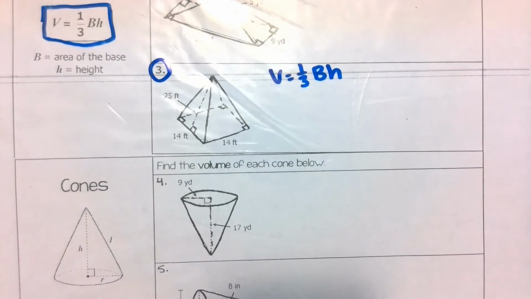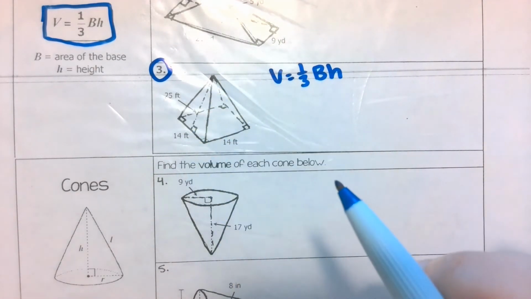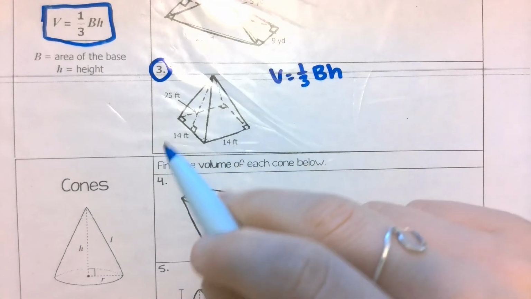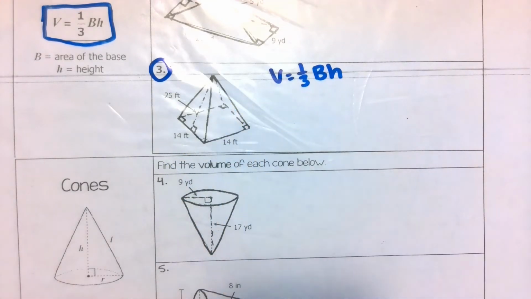So I do want you to try one where you're not given the actual height of the figure, you're given the slant height. So go ahead and pause the video and just see if you can set up and solve for the height of the figure for number 3.